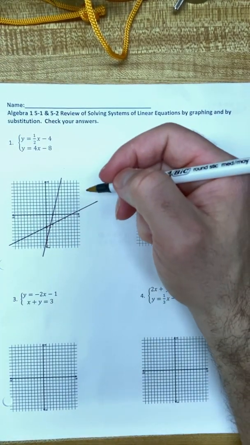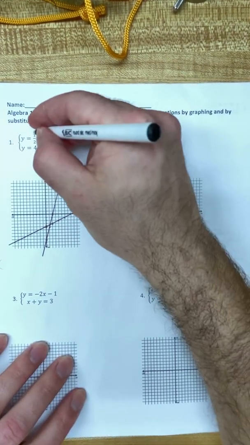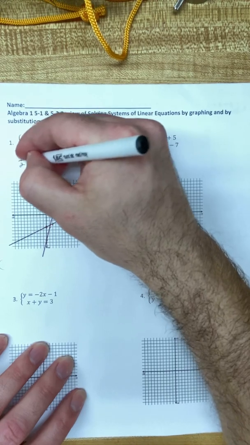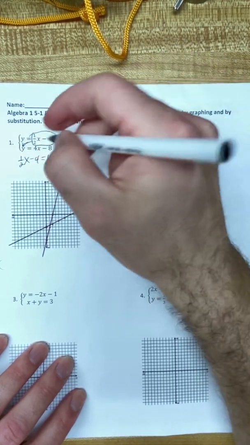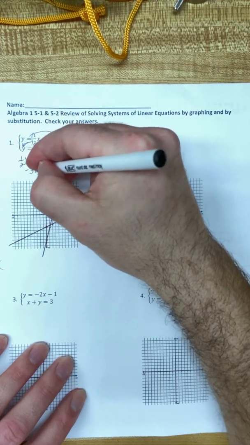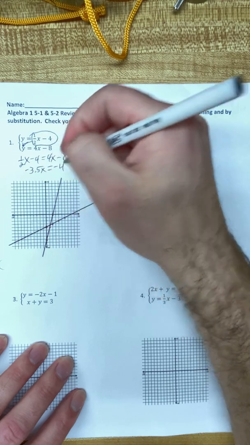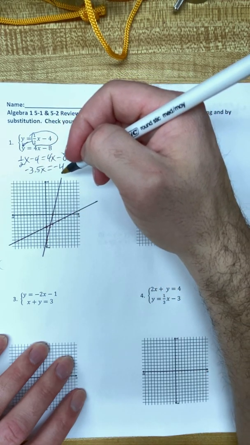All right, so it does not come out to be a whole number. So this is why we have our substitution method. So if we wanted to solve this by substitution, you could take your 1/2 x minus 4, put it in for y right there. So you get -3.5x equals -4 there.